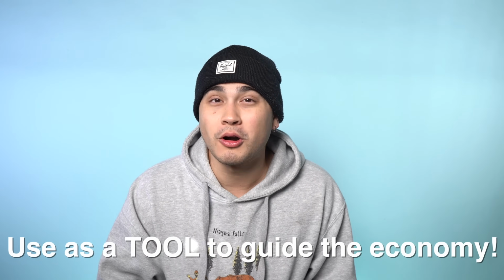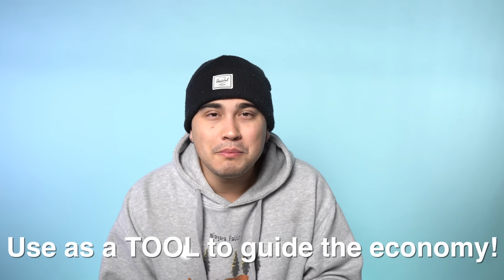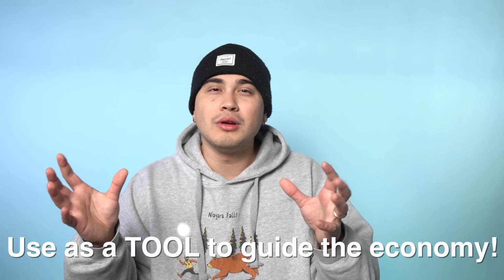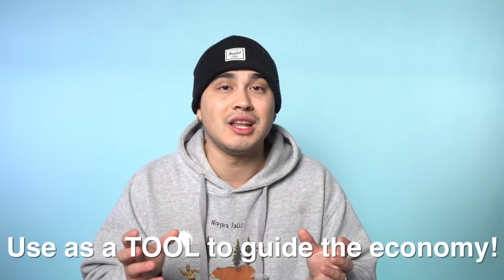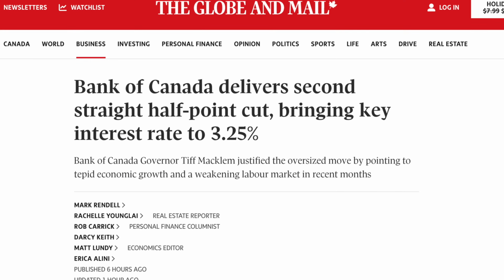Now, what the central banks do, and when I say central banks, I'm talking here about the Bank of Canada, is they use these interest rates as a tool, as part of their monetary policy. They can manipulate the interest rates to help more or less guide the economy in the direction that they want it. Generally, rates will go up or down by about 25 basis points. That's more common, to see about a quarter percentage point hike or cut. Today, we obviously saw the 50 basis point cut.